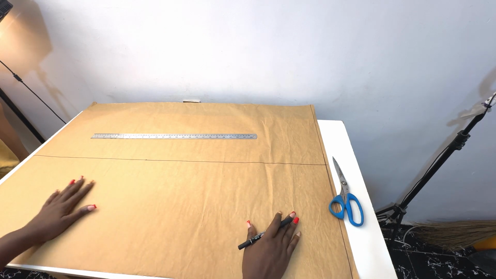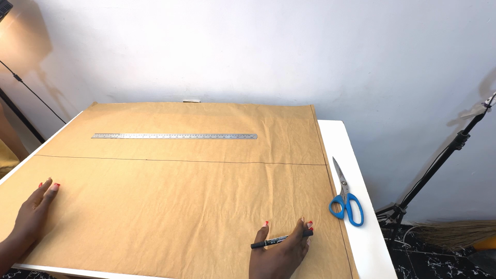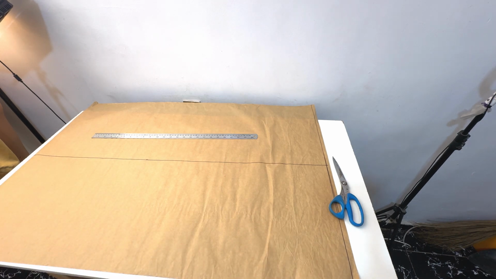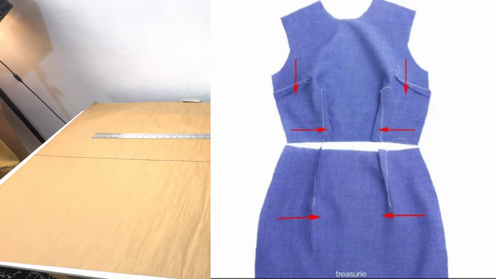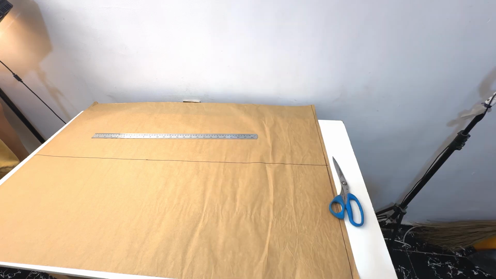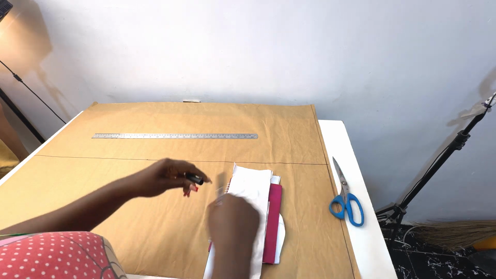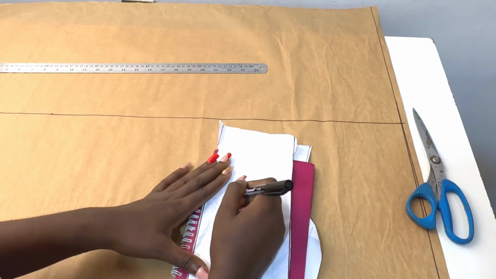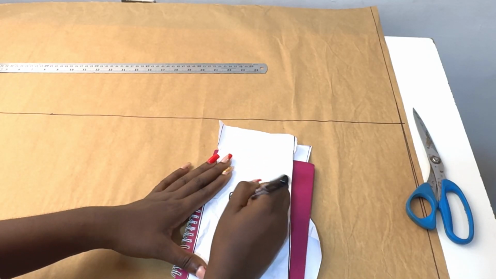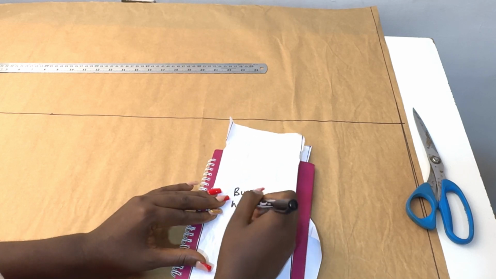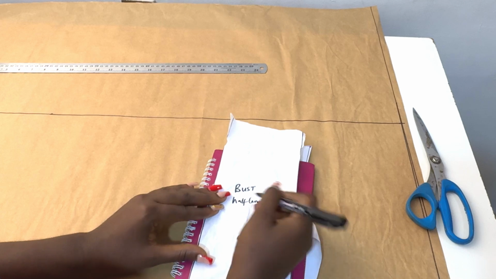My name is Ukogene, and in today's tutorial we'll be learning how to draft a basic bodice and a skirt block. So this is like a gown block, or you can cut it into a blouse and a skirt. Basically you will need certain measurements for what you are doing. You will need your bust measurement, and your hip measurement if it is a dress. If it's a basic bodice, you can just draft using this tutorial. You can get a basic bodice or a basic skirt.